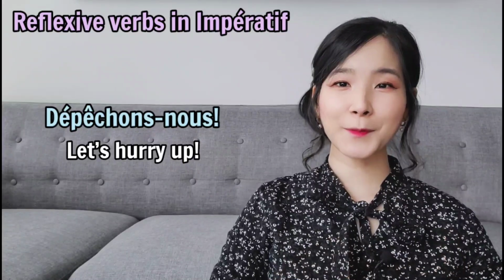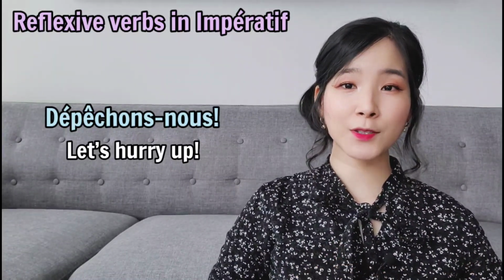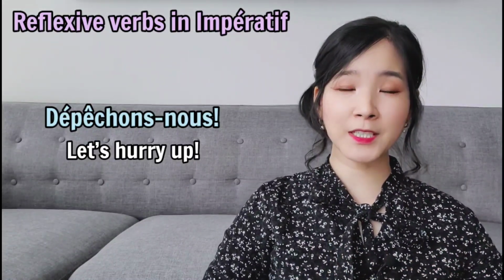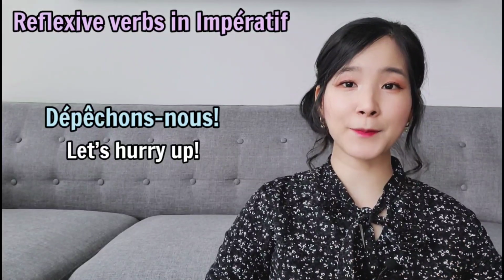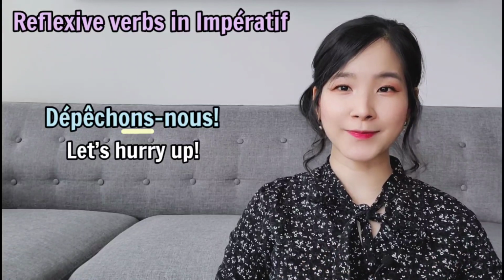Dépêchons-nous. Let's hurry up. This is from the verb se dépêcher, meaning to hurry up. So we conjugate dépêcher in nous form, which is dépêchons with ONS, and then we add hyphen nous.